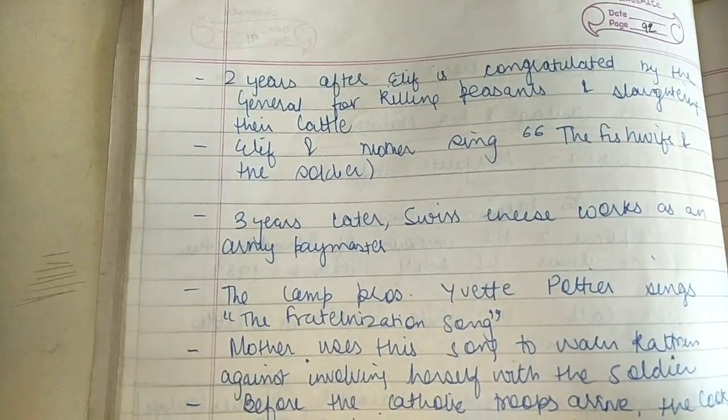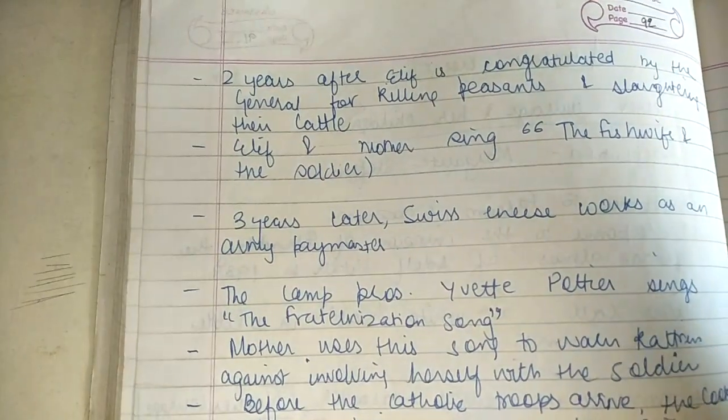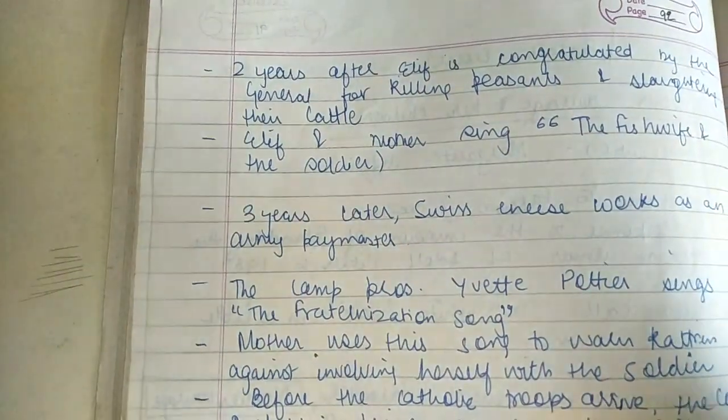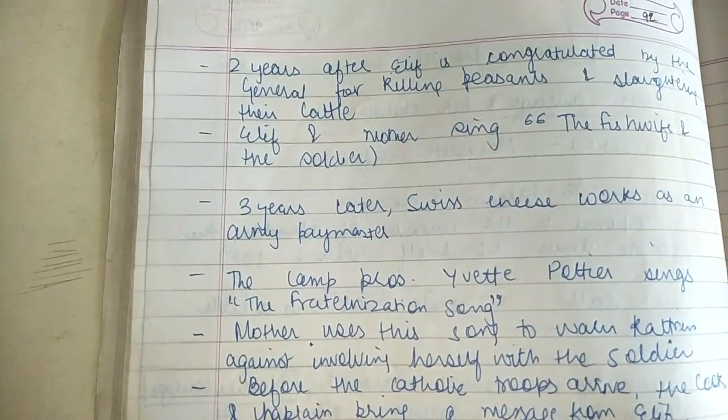Throughout the play we will see Anna Fierling and her children singing songs, and each of these songs has a particular name. This song is named The Fishwife and the Soldier.